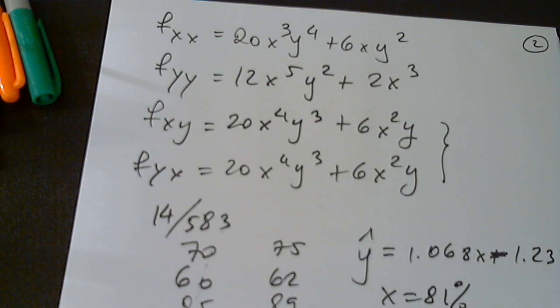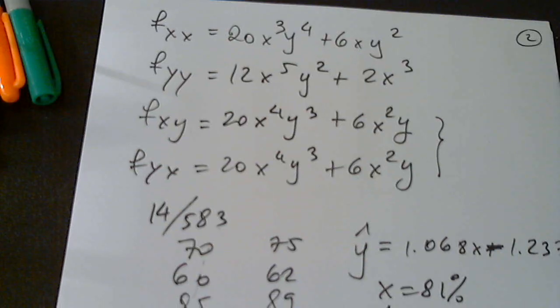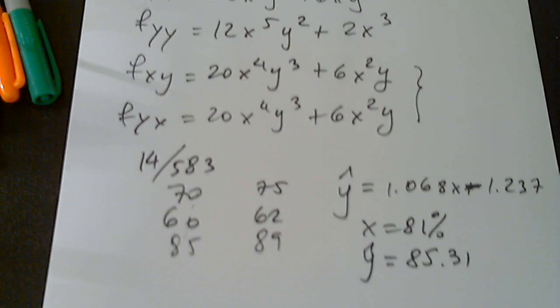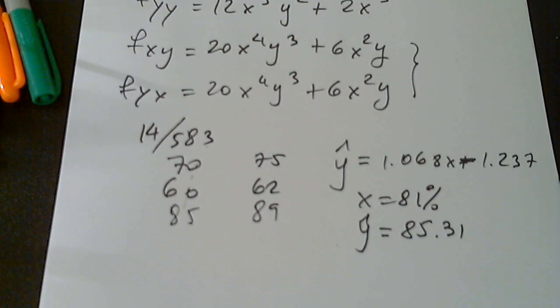Any questions? Any questions on that? Good. Is there anything else that we have to go back and look at? Anything else? Other questions?